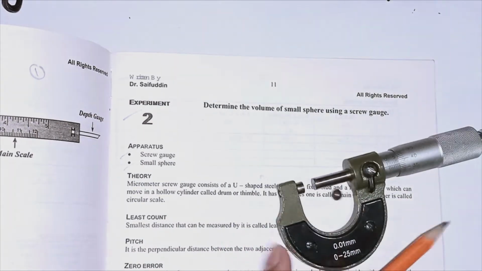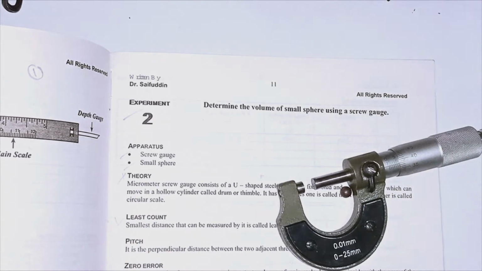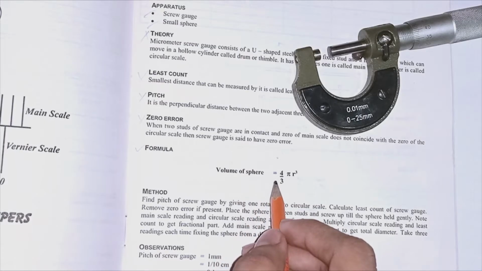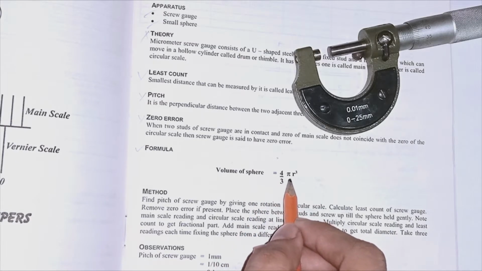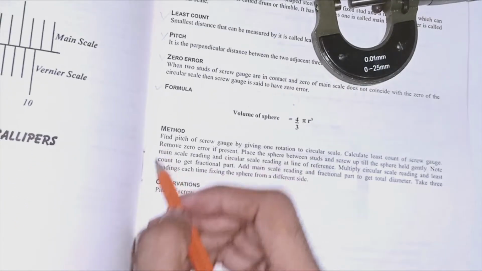You don't need to write theory, you don't need to write the least count heading, you don't need to write pitch, but you have to understand all these things for the sake of viva voce. You don't need to write zero error headings, you have to write the formula. What is the formula of volume of a sphere? The formula of volume of a sphere is equal to 4 upon 3 pi r cube. Okay, you don't need to write method.